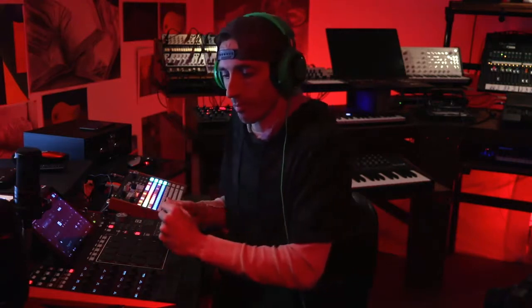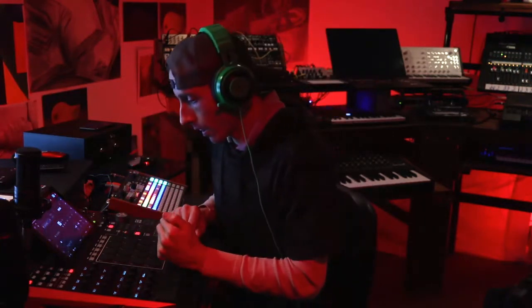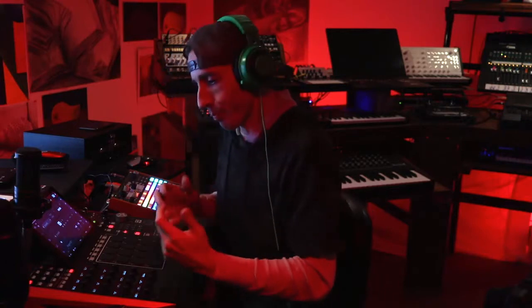So we'll see what we can come up with, because we can put effects on every pad, and we can put effects on the program, and we can put effects on the project. We have XY. We have a lot of different things that we can use to manipulate in real time.